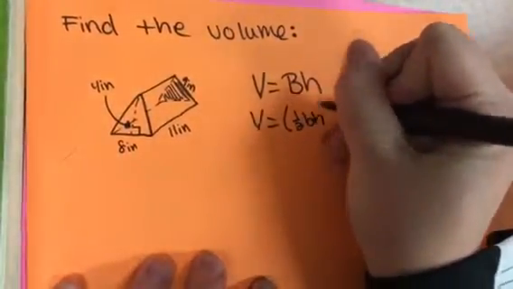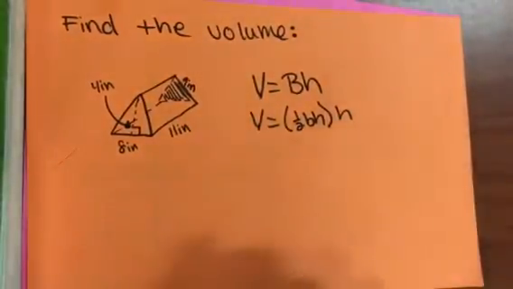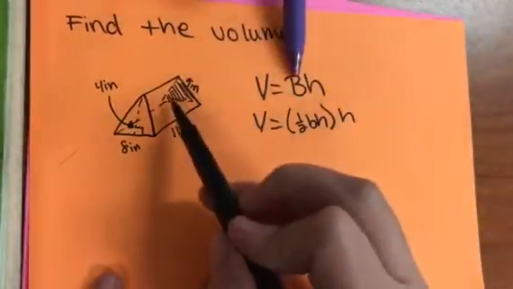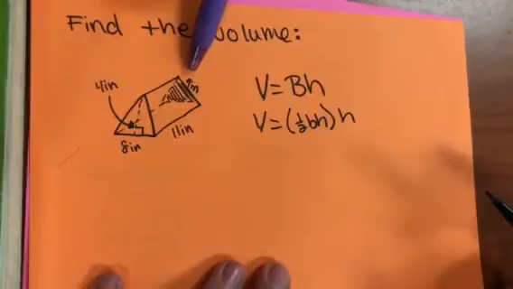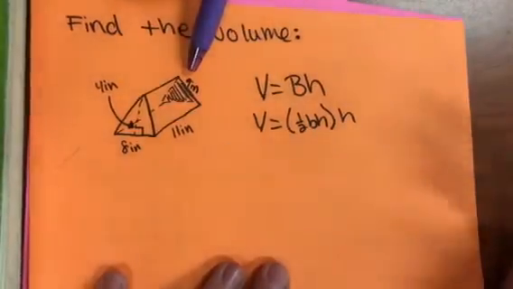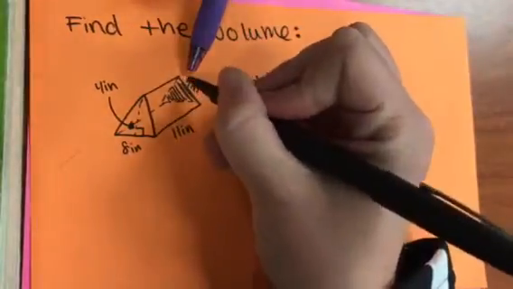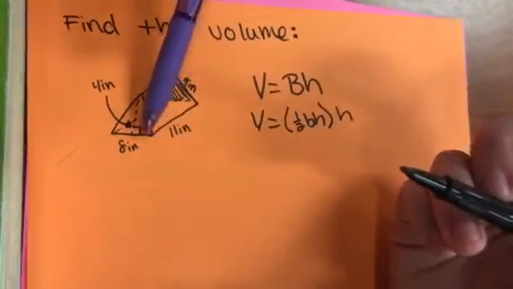One half BH, times H. I know it looks crazy, but what we have to remember is that the B and the H that have to do with the area of the base are the two numbers that are touching. Now, do I need that 9? No, you don't. But I threw it in because you guys think, oh, that's the height of it. No. I told my kids over and over again, it's the two that make your right angle.